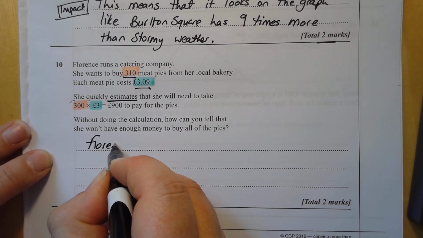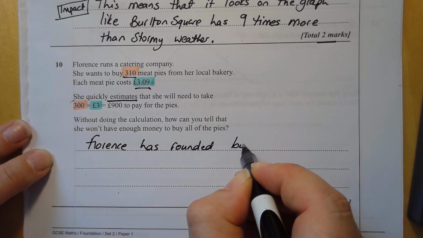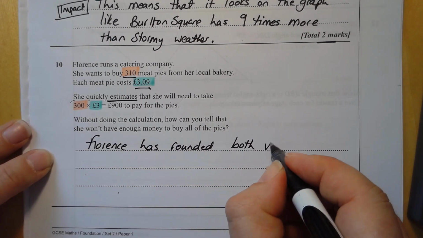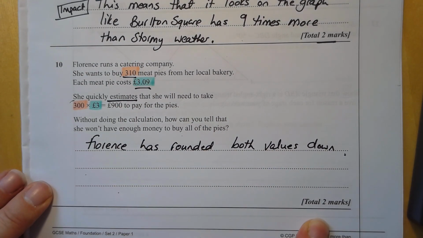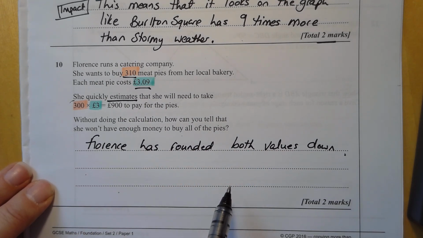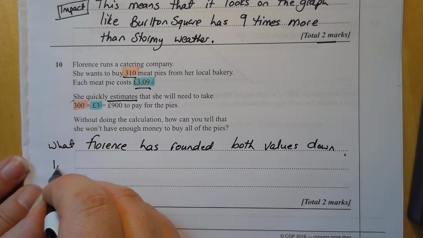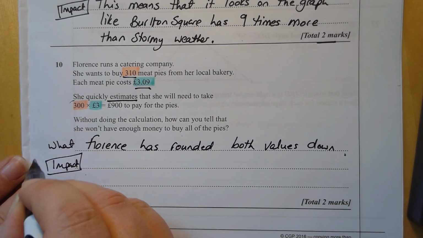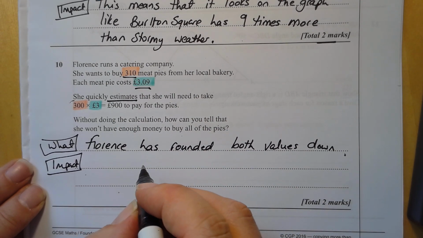Florence has rounded both values down. 2 marks. Do I need something else in there as well? How can you tell? She's rounded both of them, so you need to explain how this affects it. So again, you need to explain the effect. So this is the what, and this is the impact or the effect. Rounded both values down, the actual price will be greater.